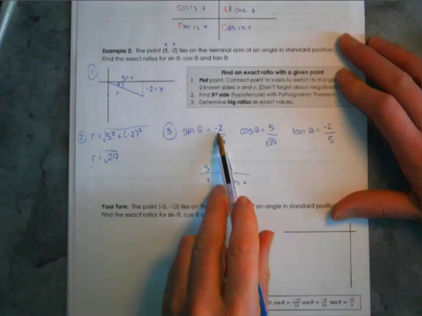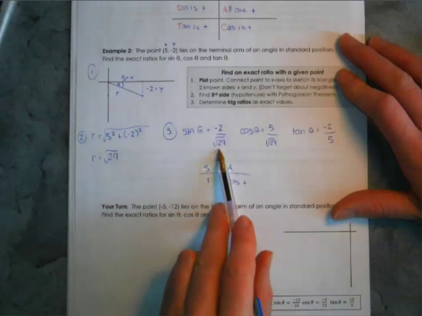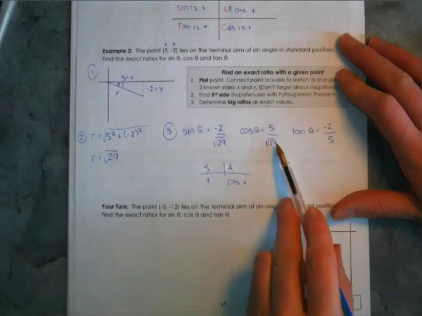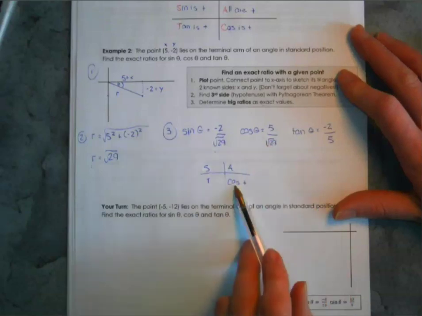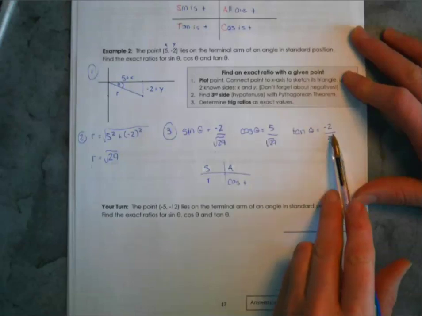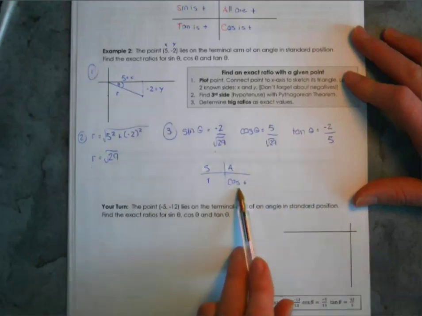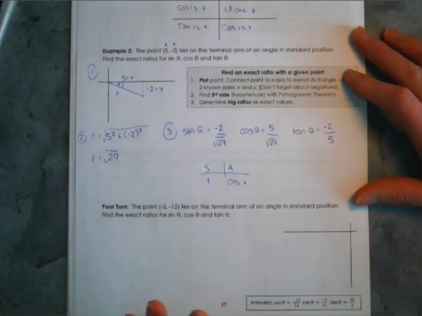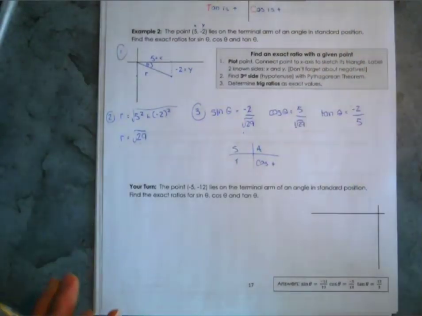And if we look at that, we have a negative value divided by a positive value, right? We had no negative there. So that's negative. Here we have a positive 5 divided by positive root 29, so cosine is positive. And then tan, we have -2 over positive 5, so overall the ratio here is negative. And so that matches with what CAST tells us. So we can kind of check it off a little bit as being like, yes, we probably got those values correct.